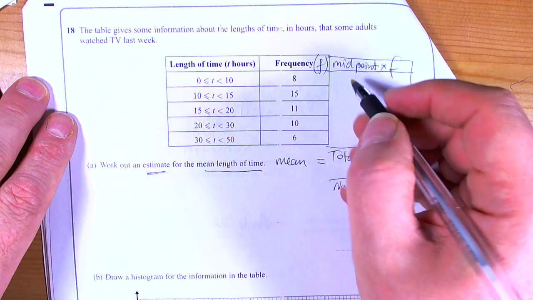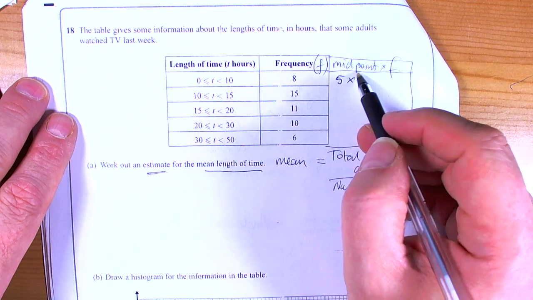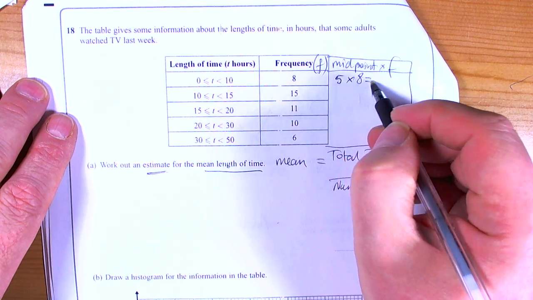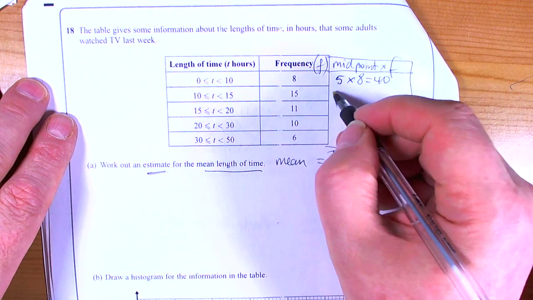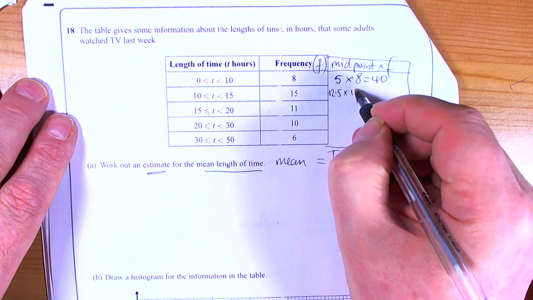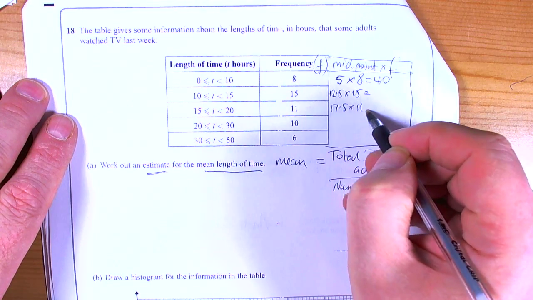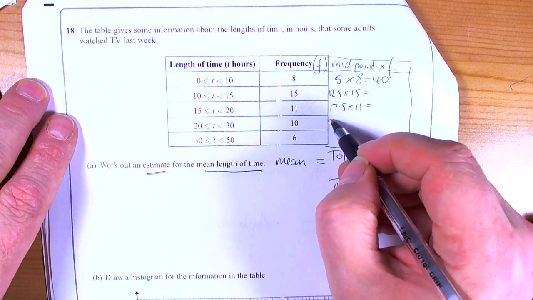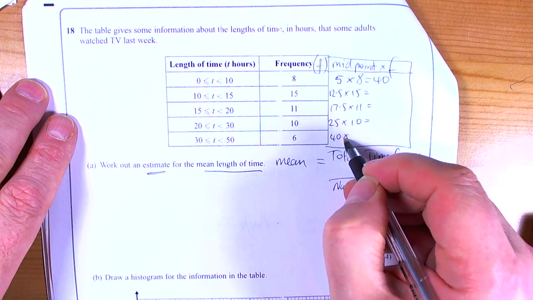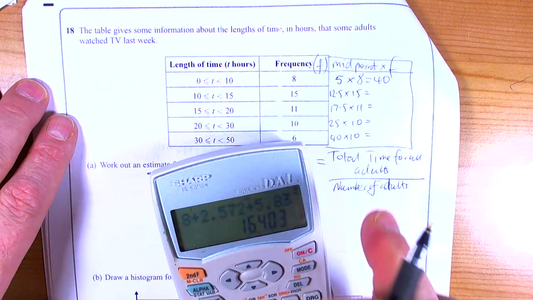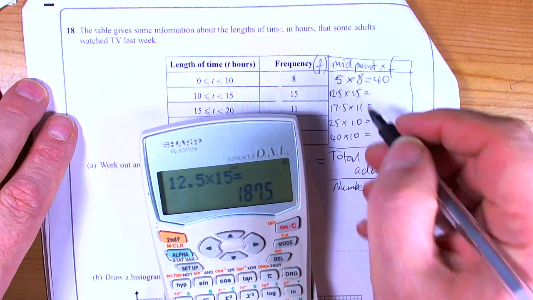Well, the midpoint of 0 and 10 is going to be 5. Midpoint in the middle, add the 2 numbers up and halve them, so 5, and then we times them by the frequency, so 40, and then we just continue doing that, finding the midpoint of 10 and 15, so 12.5, and then we times that by 15, get an answer. Midpoint of that 17.5, times them by 11, midpoint of that 25, times by 10, midpoint of that 40, times by 10, so it's a calculator paper, so use your calculator to limit mistakes.